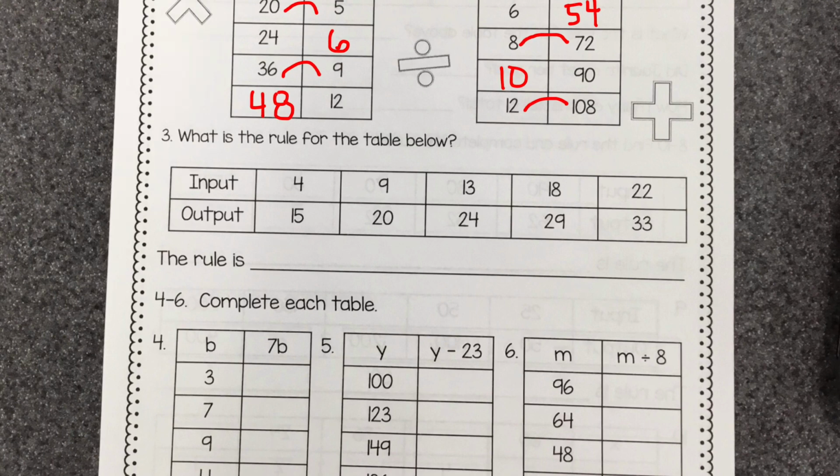Okay, so let's find the rule for this one. My input, output. So what do I do to the input to get the output? So what do I do to 4 to get 15? I can add 11. So let's check for sure. What do I do to 9 to get 20? 13 to 24? Okay, so I know my output is y equals. So what am I doing to my x to get to my y? Adding 11. So x plus 11. Now to double check that, I can hurry and plug it in. 4 plus 11 is 15. 9 plus 11 is 20. Okay, so that is my equation.